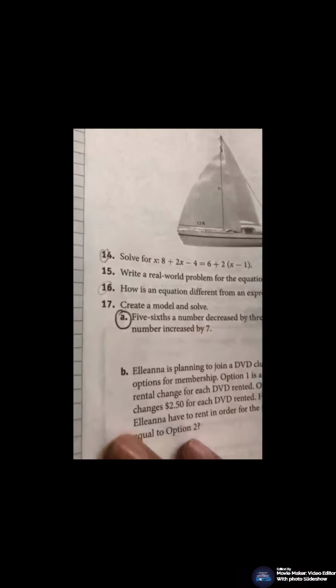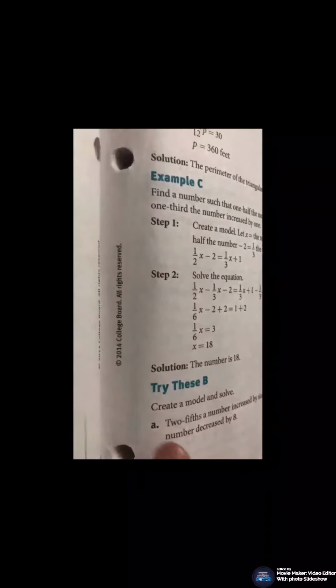We did that on the previous page too, like try these B. This is just like a 120 on page 125. We did that. And this is also like what we did on page 126. So you guys can solve this, number 17, A and B.